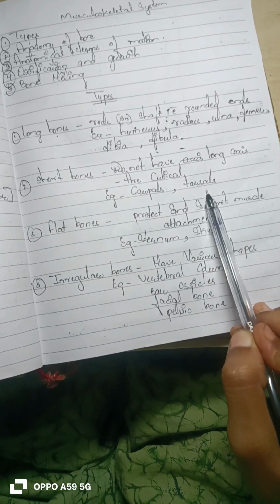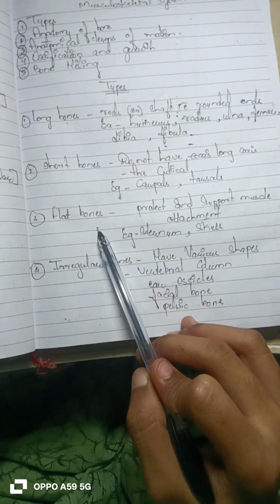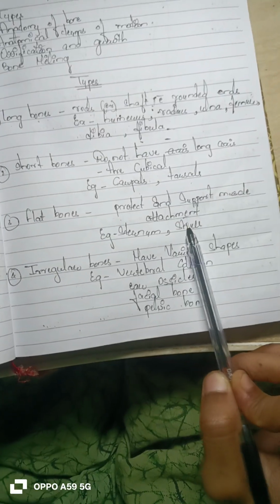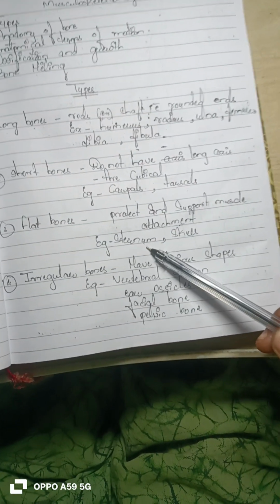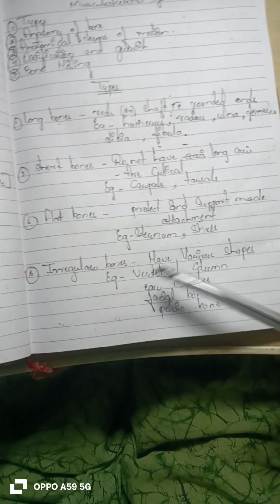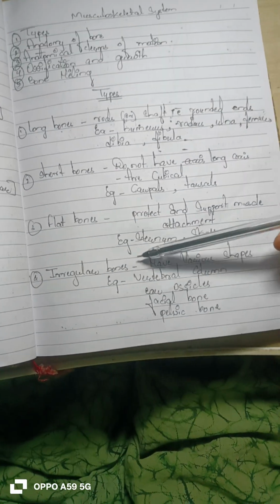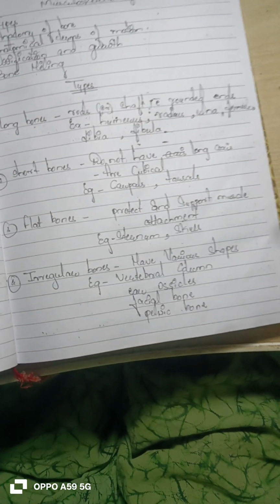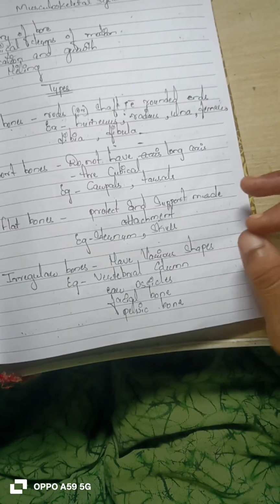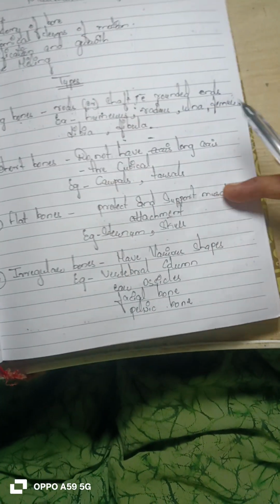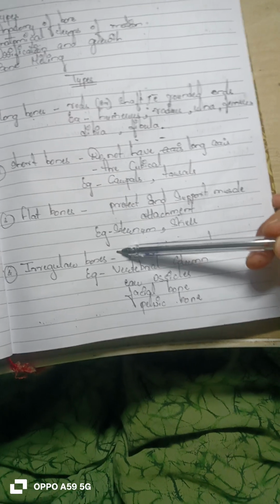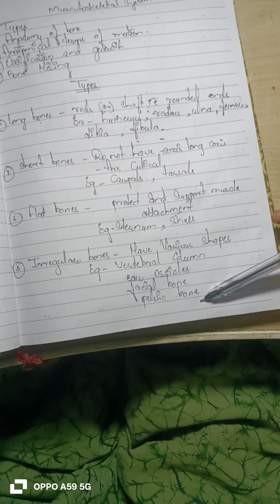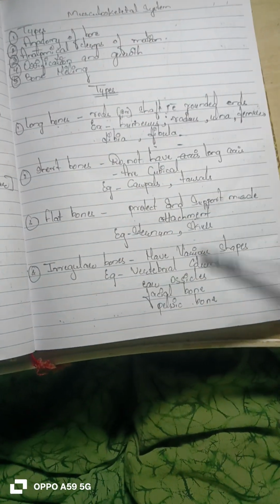Next is flat bone. Flat bone protects and supports muscle attachment. They are the sternum and skull bones. Next, coming to irregular bones. Irregular bones have various shapes. They are not in one particular or same shape. Examples of irregular bones are vertebral column, ear ossicles, facial bone and pelvic bone. Okay, this is all about the types of bones.